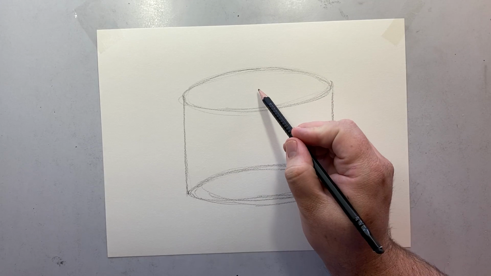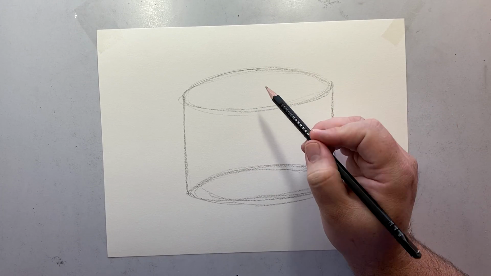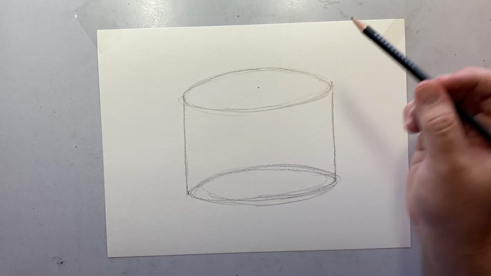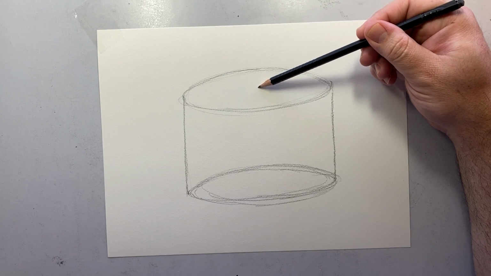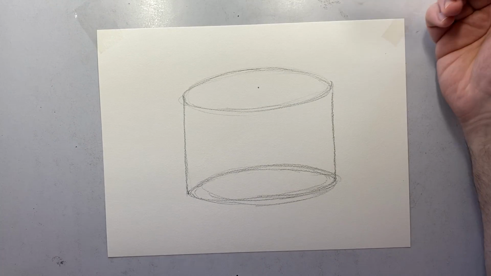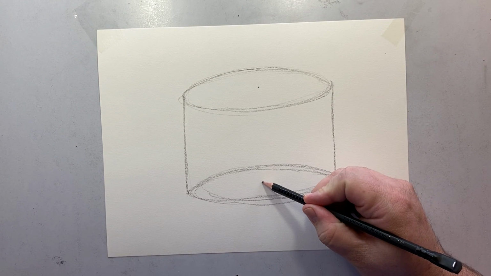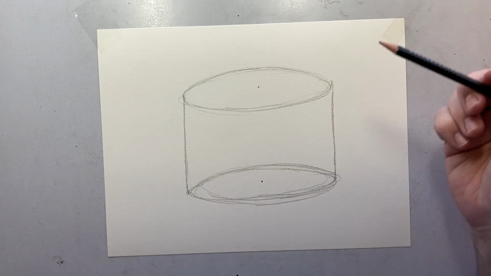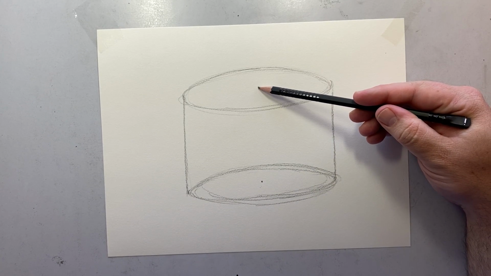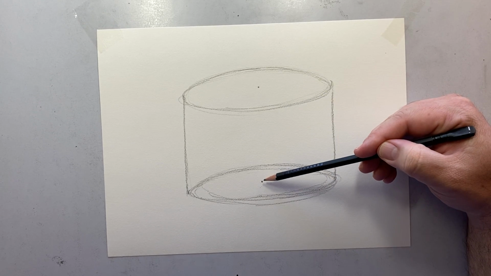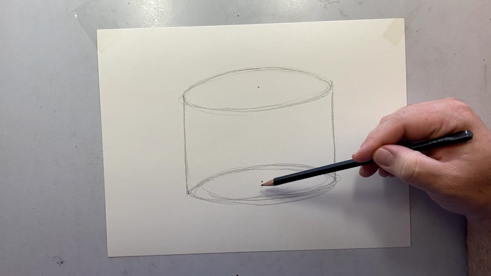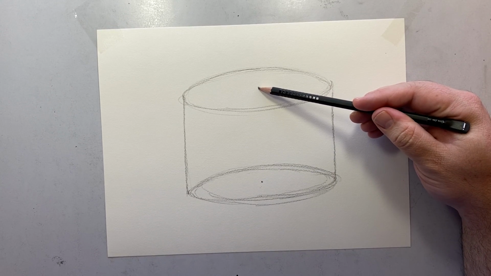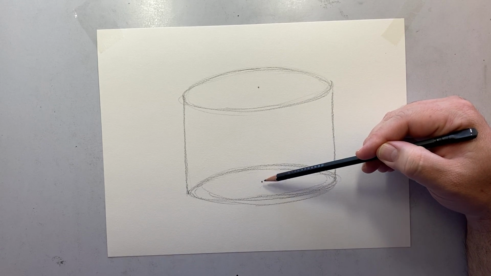All right, so let's make a slice taken out of the cake. Now to help me, I'm going to put a little dot in the very center of the top oval. And I'm going to put a dot in the very center of the bottom oval. Okay? So I have a dot here and I have a dot here, and they're both roughly in the center of the oval. It doesn't have to be perfect, but it should be pretty similar.